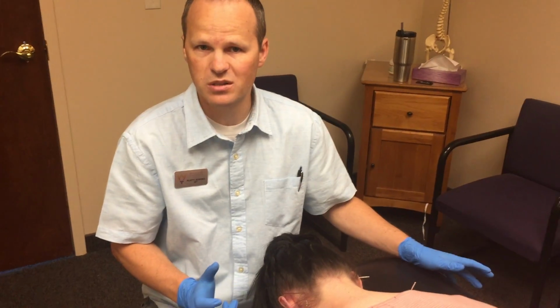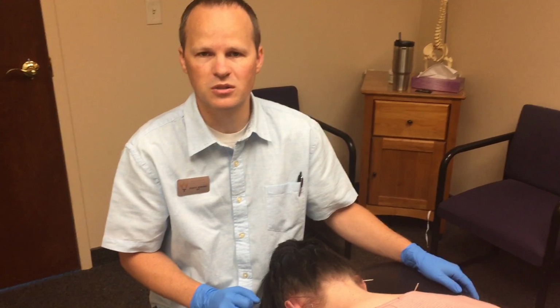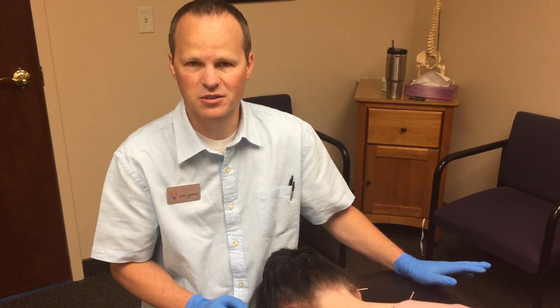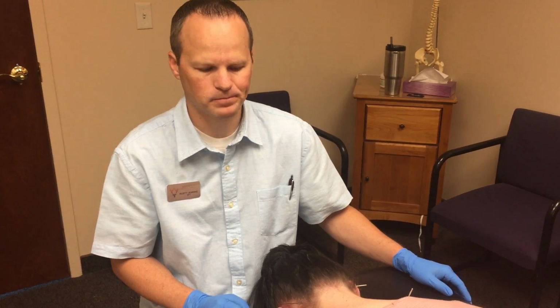What we would typically do is hook that up to some stimulation to decrease any post-treatment soreness and to provide some more input into those dysfunctional structures. And then we would add corrective exercises to improve the outcomes.